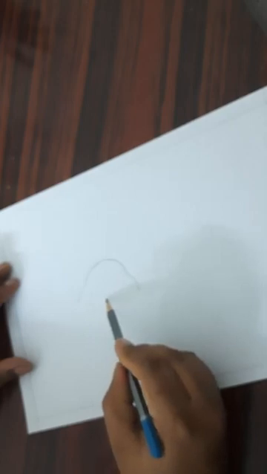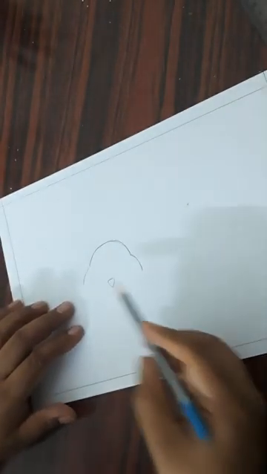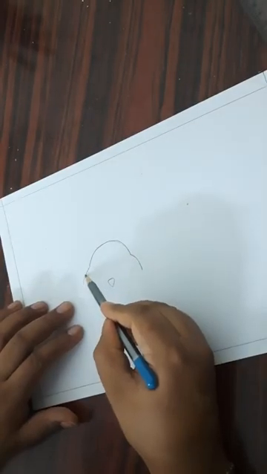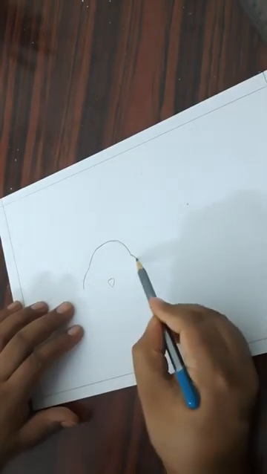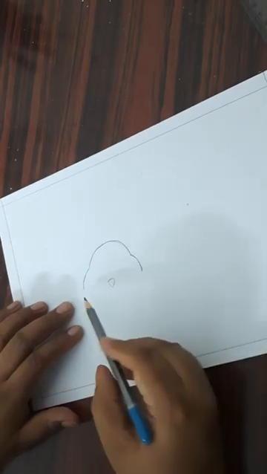Then exactly in the center draw a triangular shape. Okay? See, like this, then like this, and we drew a triangular shape in the middle.